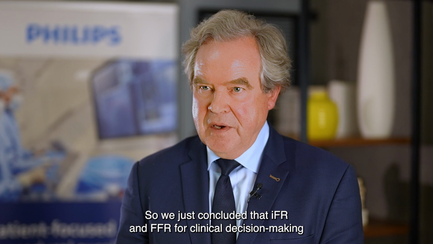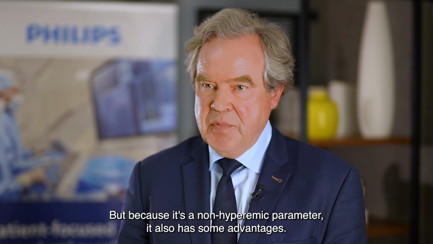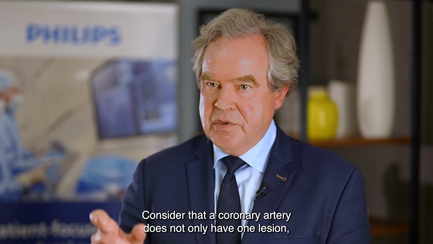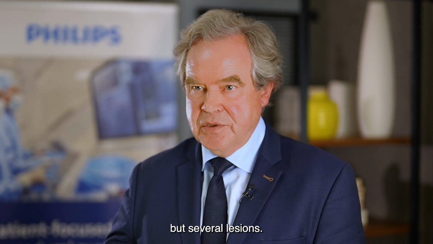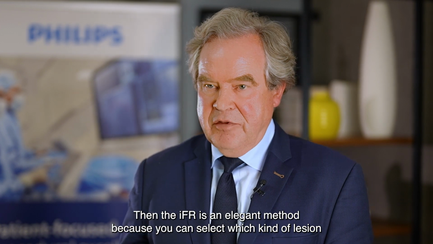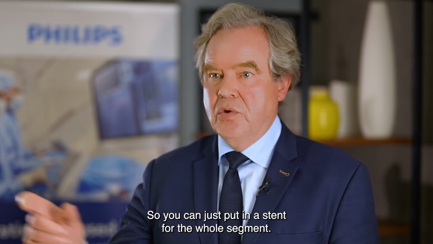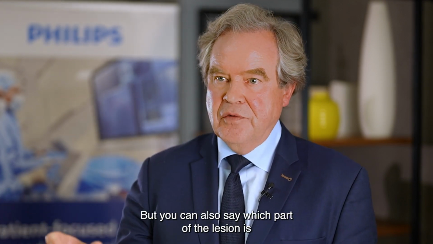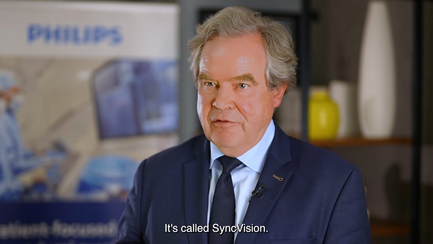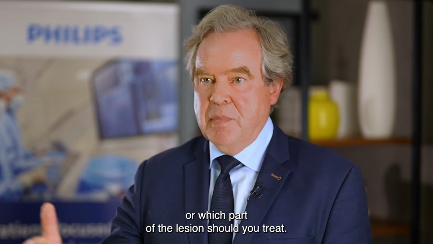So we just concluded that iFR and FFR are quite similar for clinical decision making, but because it's a non-hyperemic parameter, it also has some advantages. Consider that the coronary artery does not only have one lesion, but there are several lesions, or sometimes it can be diffusely diseased. Then iFR is an elegant method because you can select which lesion you should treat. So you can just put in a stent for the whole segment, but you can also say which part of the lesion is contributing to the complaints, and therefore you have a pullback device. It's called SyncVision, and that gives you more information about which lesion or which part of the lesion you should treat.